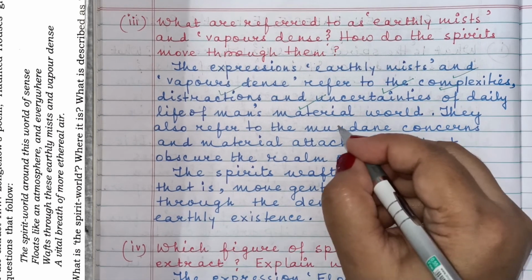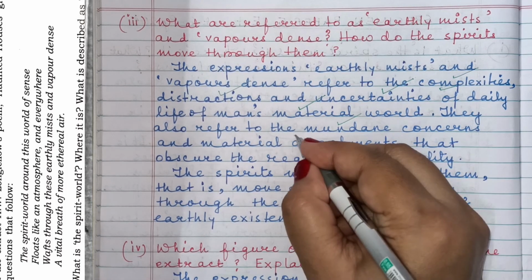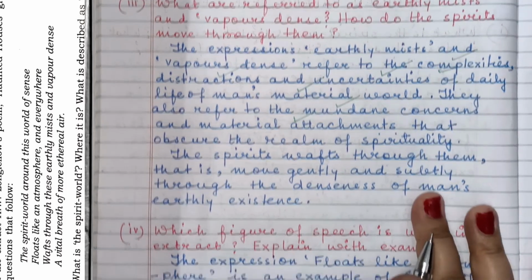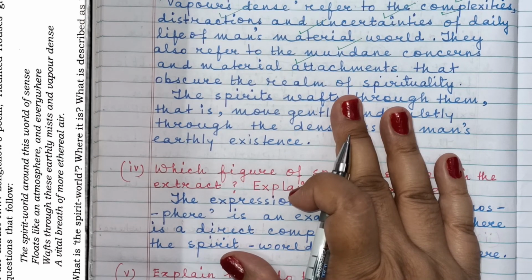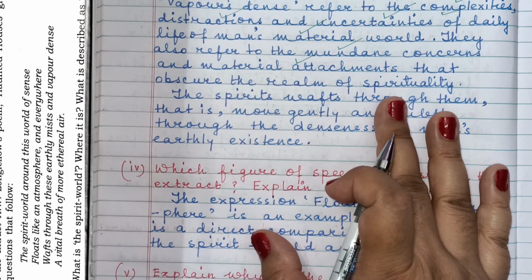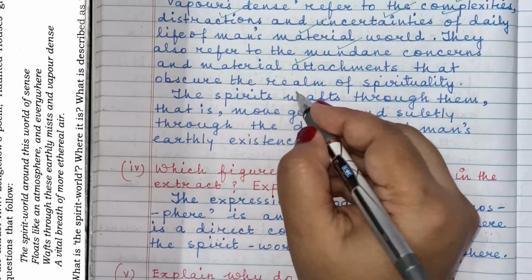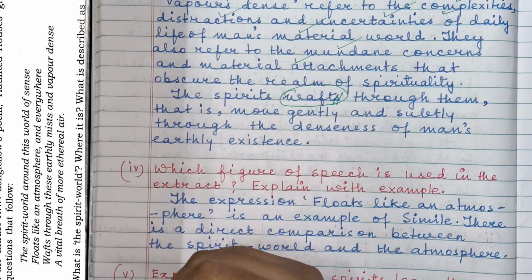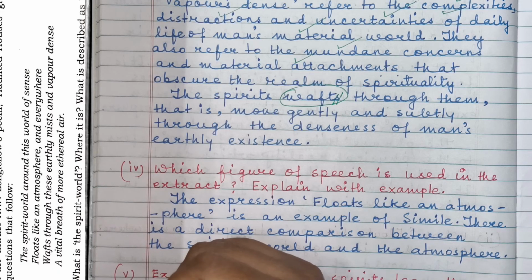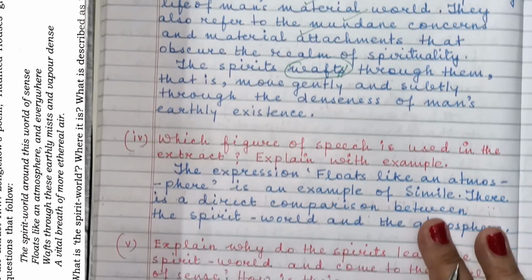They also refer to the mundane concerns and material attachments that obscure the realm of spirituality. We are preoccupied with all these things. We forget about spirituality. So, earthly mists and vapors dense, and the spirits waft through them, that is, move gently and subtly through the denseness of man's earthly existence.